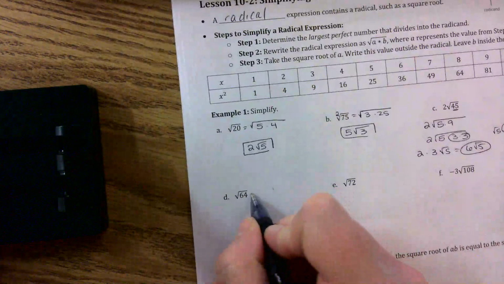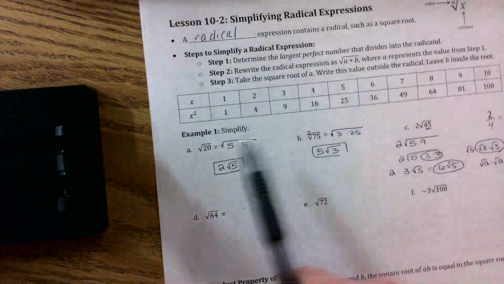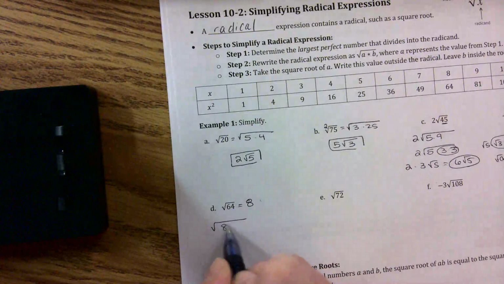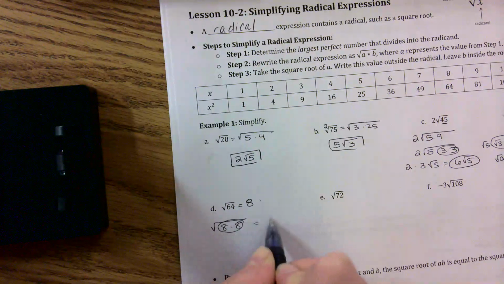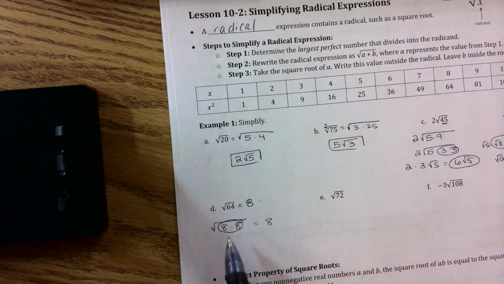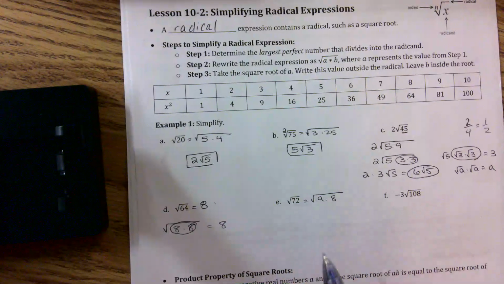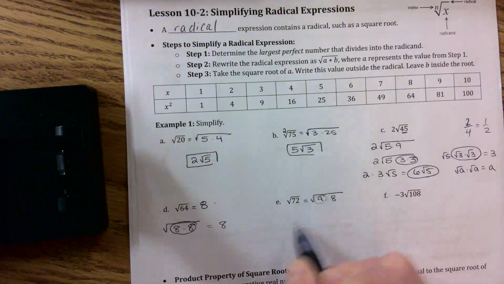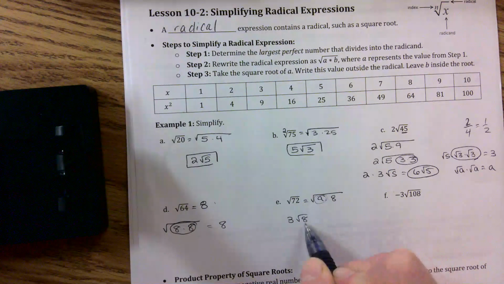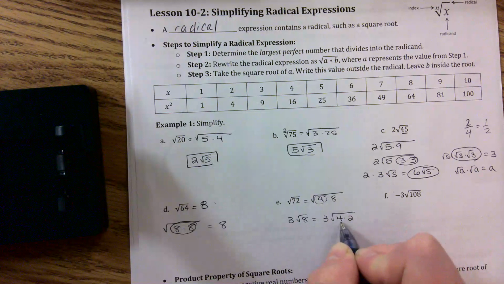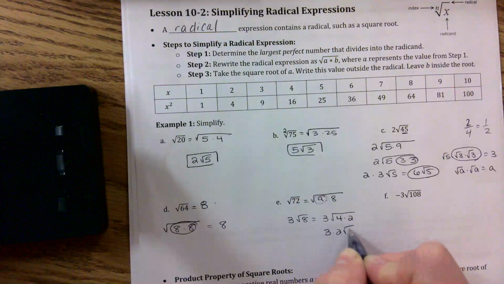So let's take out a pair here. So 64. Well, I know the square root of 64 is 8. Or we could have done it this way. 64 is 8 times 8. I have a pair, take out one 8, because we're talking about square roots here. The square root of 72 is 9 times 8. You can take out a 9 here and make it 3 root 8, but 8 can be broken down even more to 4 times 2. Take the square root of 4, that's a 2, and it's 6 root 2.